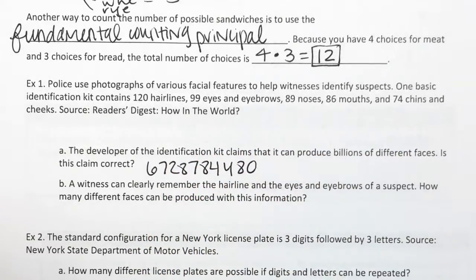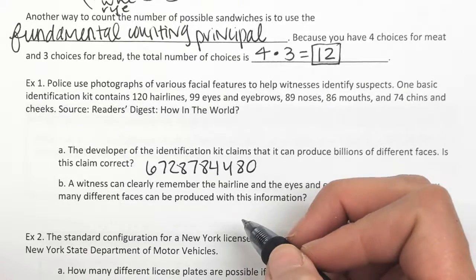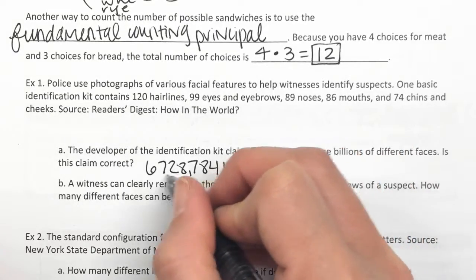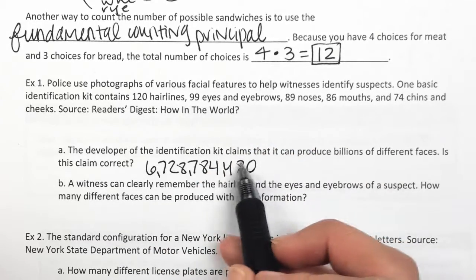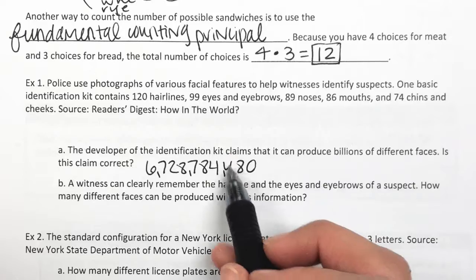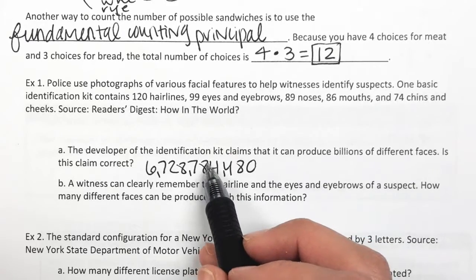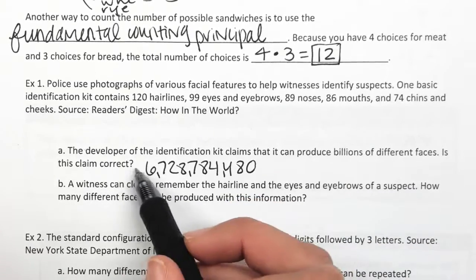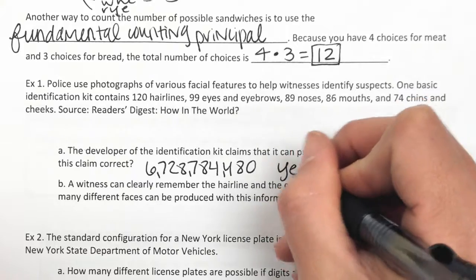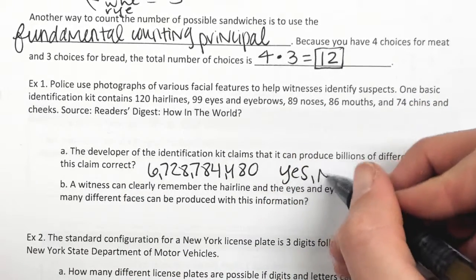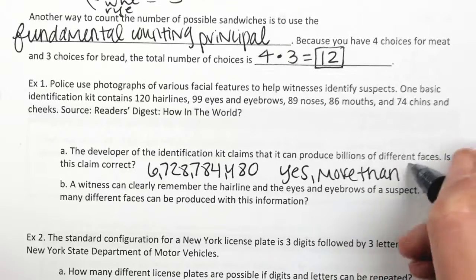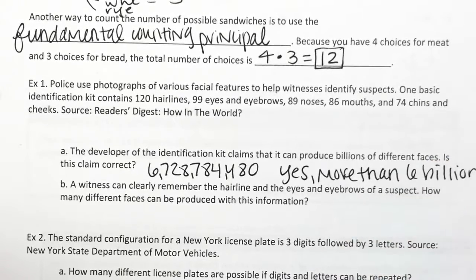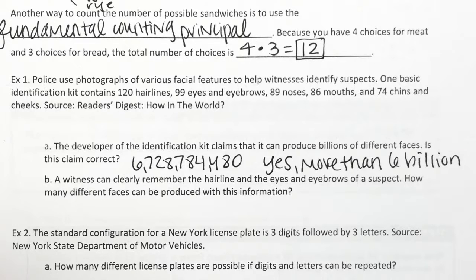Good. Alright, now to see if this is millions, billions, and so on, let's go ahead and place our commas. So we place them every what? 3. Alright, so this is talking about what? Hundreds, right? Thousands. What's the next one? Millions, this one is. So, if it says that it can produce billions of faces, is this claim correct? Yes. More than 6 billion, right? So yes, that claim is correct.